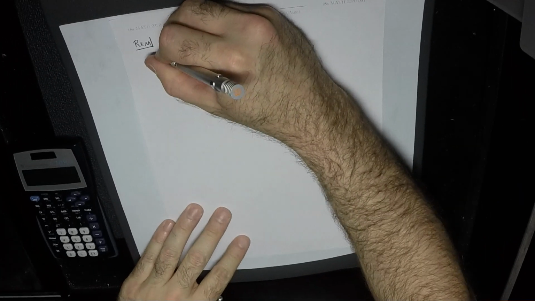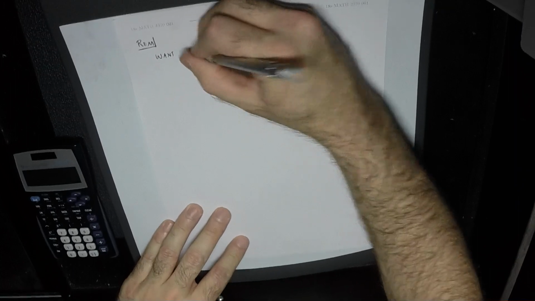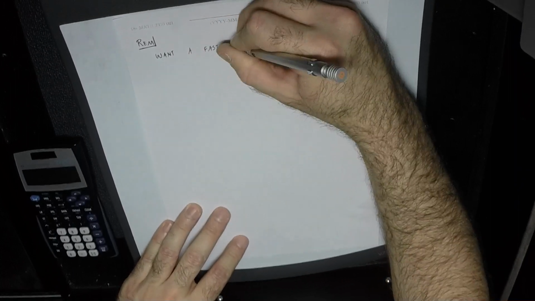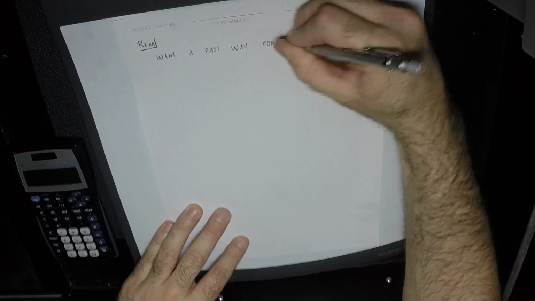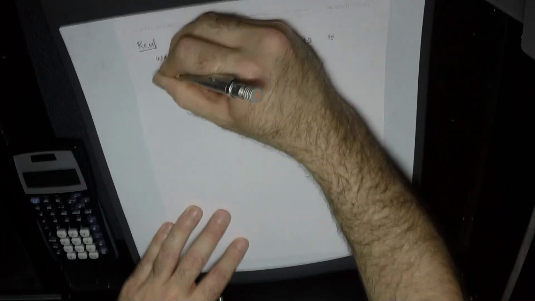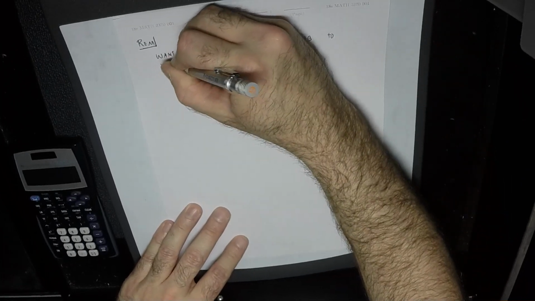And so we want a fast way for MATLAB to have an initial guess.